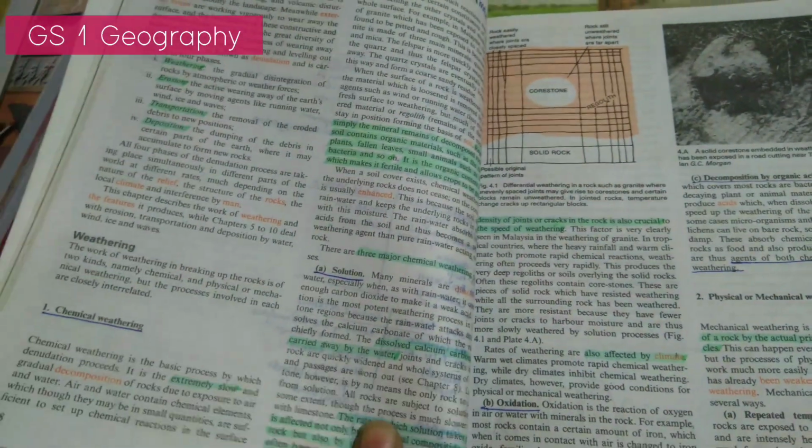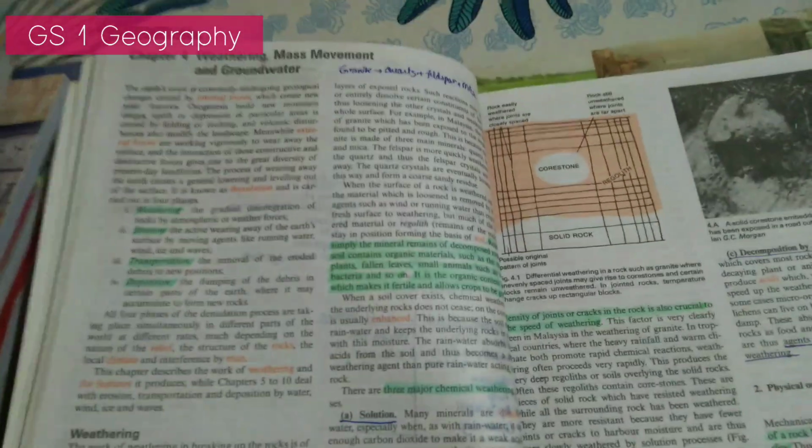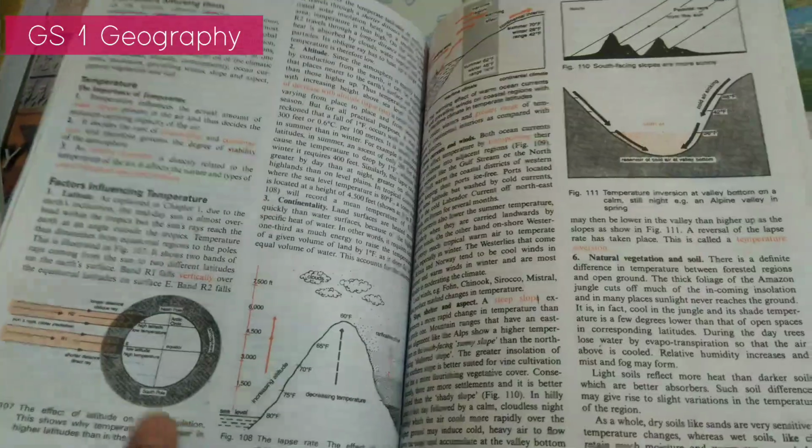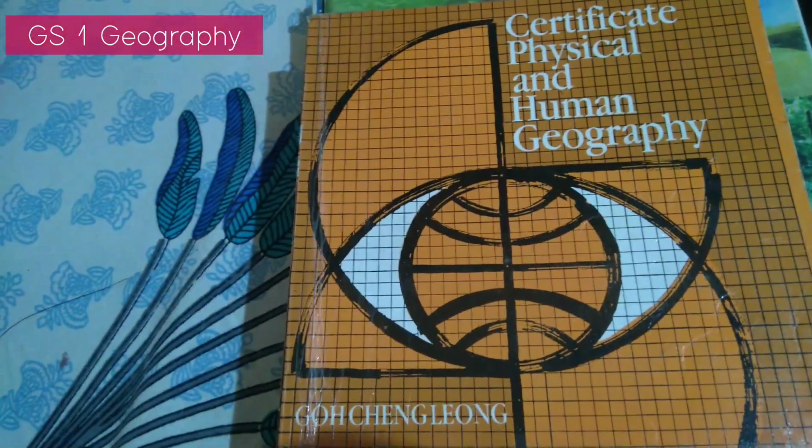Apart from these 4 books, you can add on GC Leong because it gives a detailed description of all the geographical phenomena. For example, weathering, mass movement and groundwater. Here you will understand in detail with pictures, diagrams, etc. If you have time, you can also go through it for more clarity on geography.